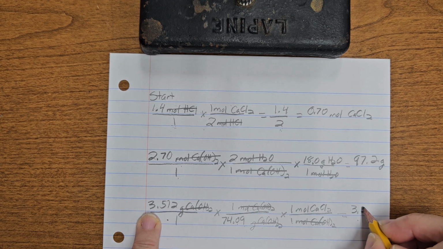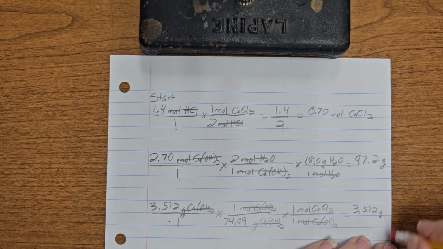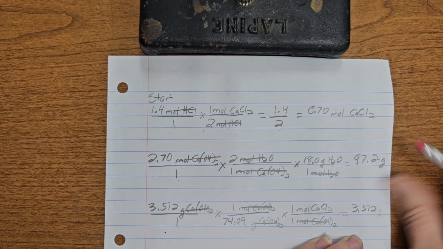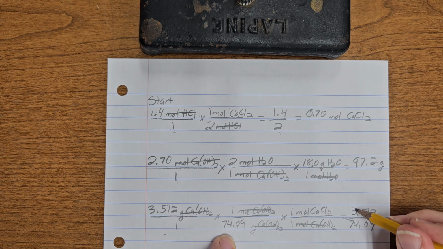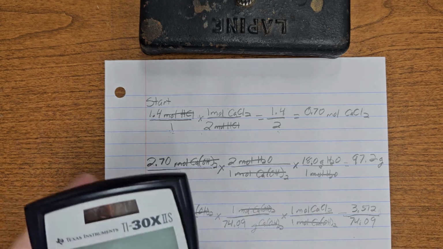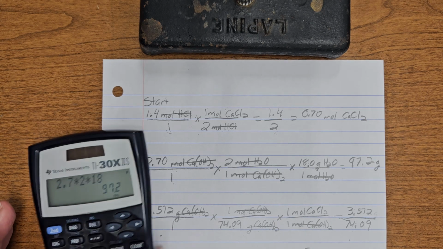That is just going to be 3.572 moles, not grams, divided by 74.09. Hey guys, stop and look. We have a very small number of grams that we were given, okay? That is much less than the molar mass of one substance. So my answer is going to end up being less than 1. My answer is going to be a decimal, and that is okay.